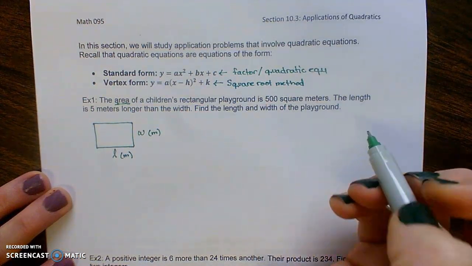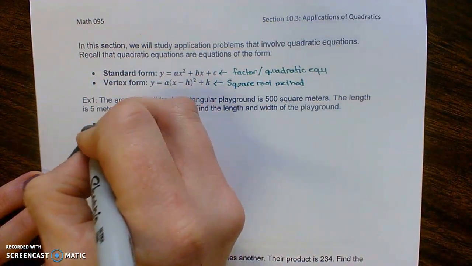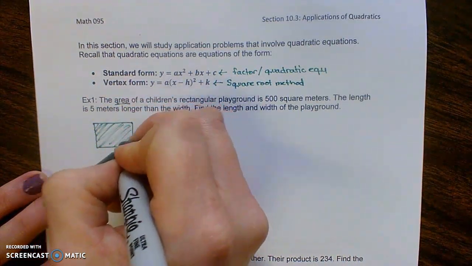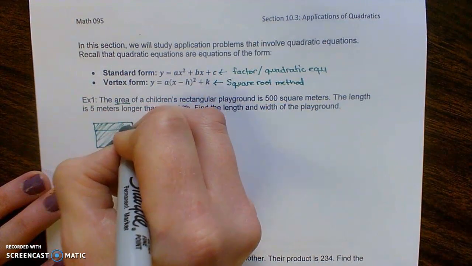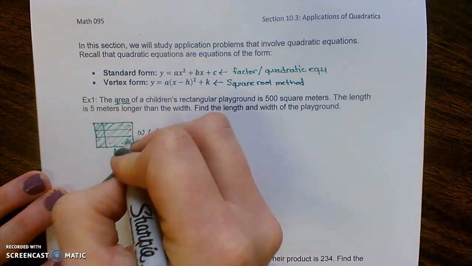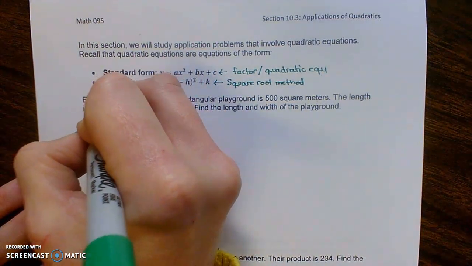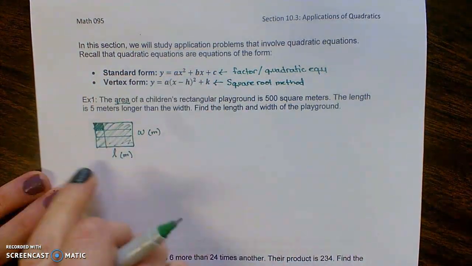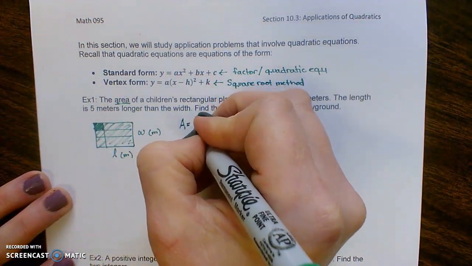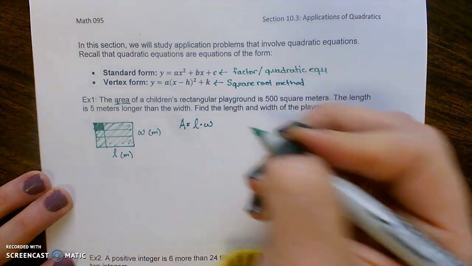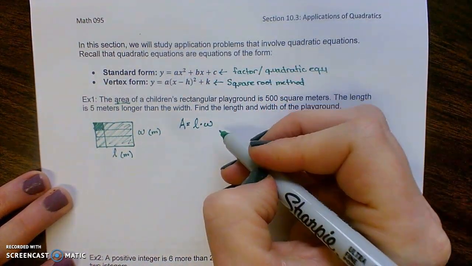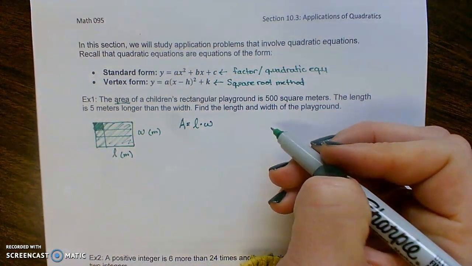Okay, so remember that the area is the area inside of the object. Sort of like if you broke this up into a whole bunch of 1 by 1 square meter squares. How many little squares do we need to fill up the whole thing? So we need to remember that the area of a rectangle is length times width. So I'm going to use that formula because I know that the area equals 500 square meters.